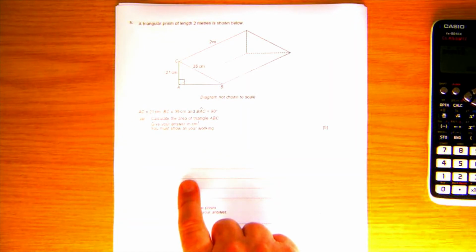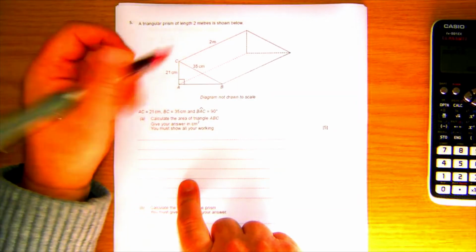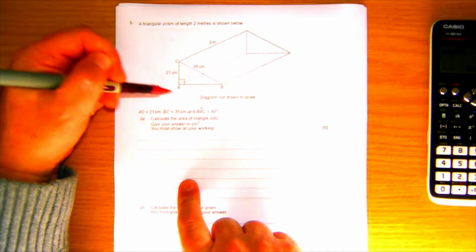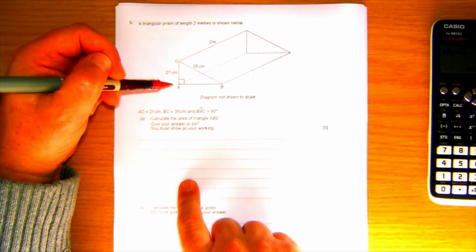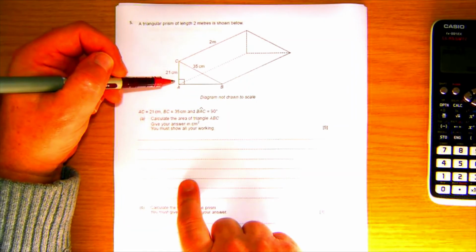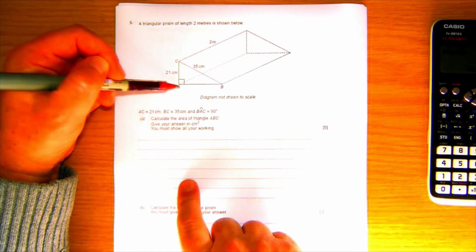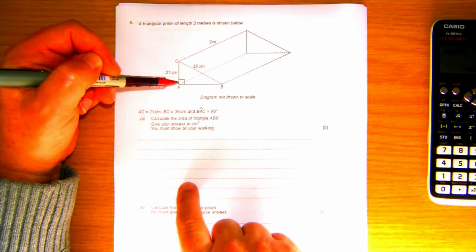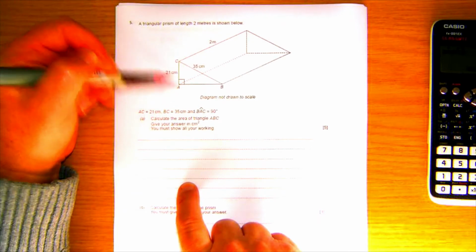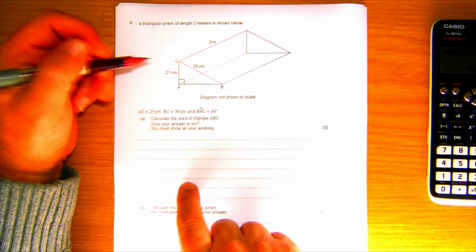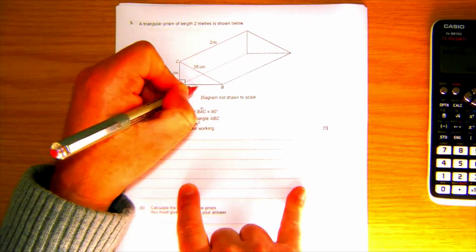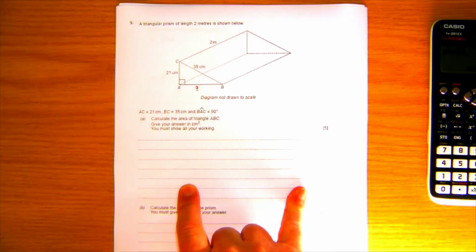So the area of a triangle is half base times height, the way that you learn it. But the height has to be at right angles to the base, because all a triangle is half a rectangle. So if you think that to make a rectangle, you need to have that right angle there, and the base times the height would be what you'd use for a rectangle. So I need to know what AB is.